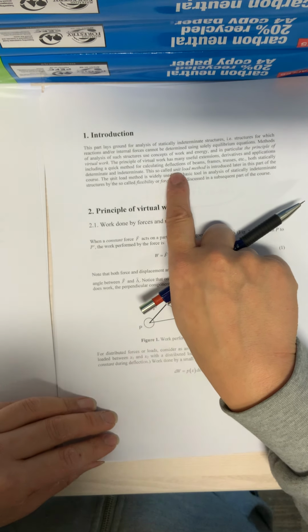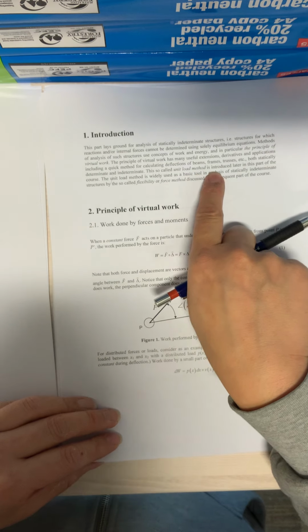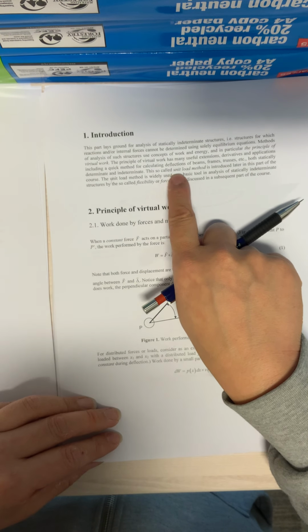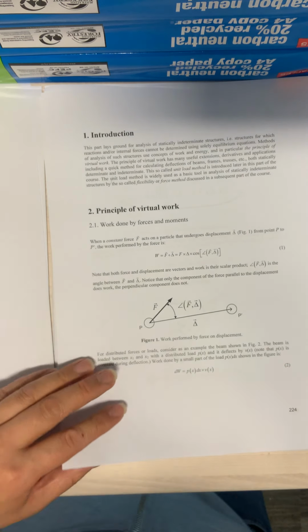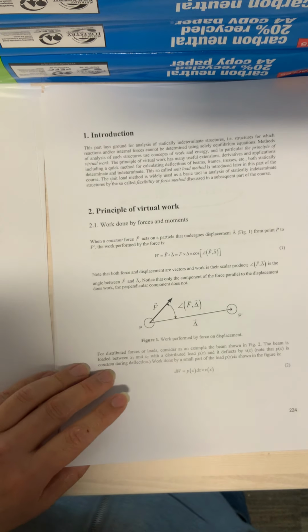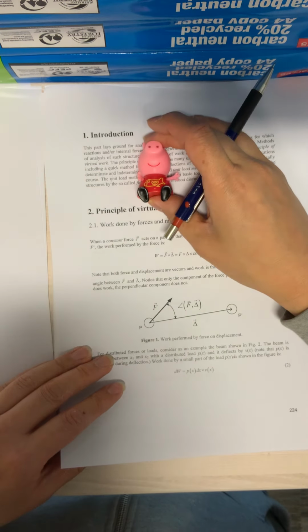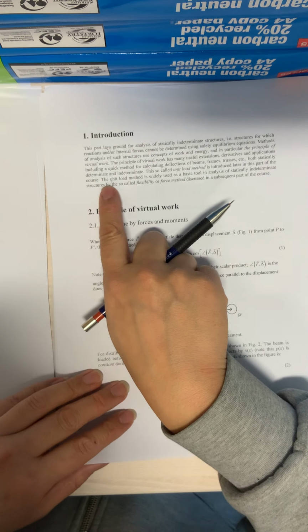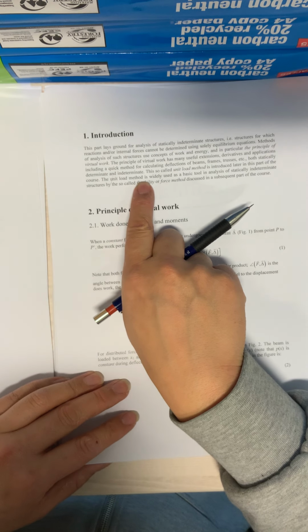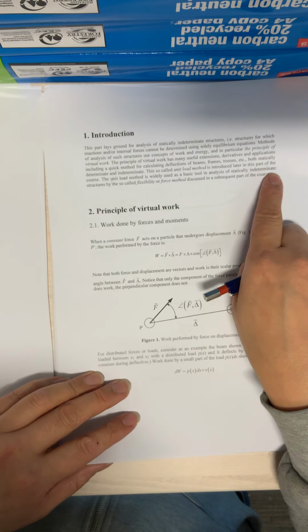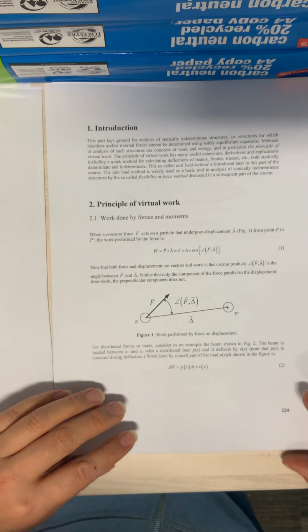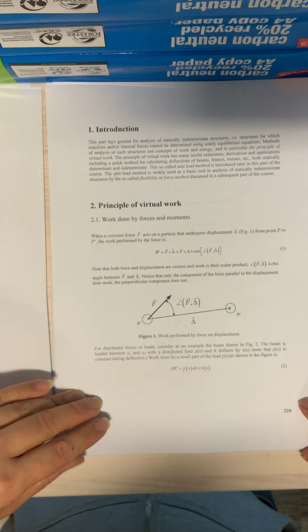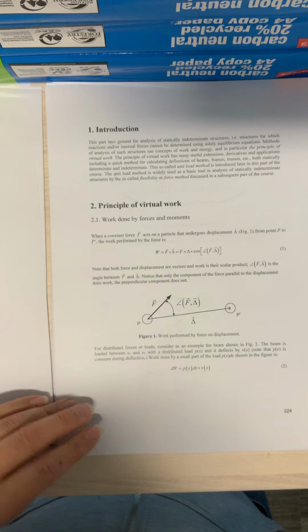So we come across what's known as the unit load method, and sometimes students get a bit confused when they first see it because they get a bit confused about that one bar. So as I tried to say in the example, it can be anything, okay? It can be any load. The unit load method is used as a basic tool for the so-called flexibility or force method, which we'll see in the next chapter. So this is the principle of virtual work.